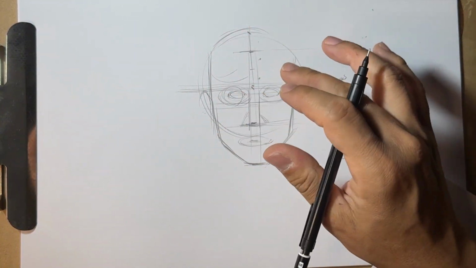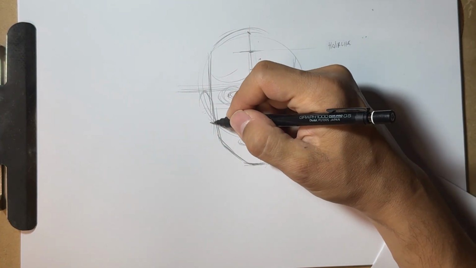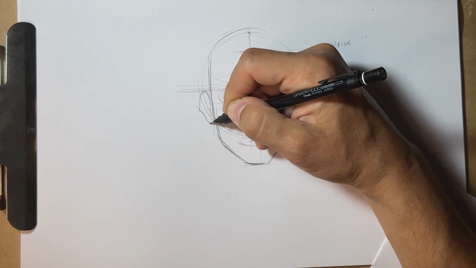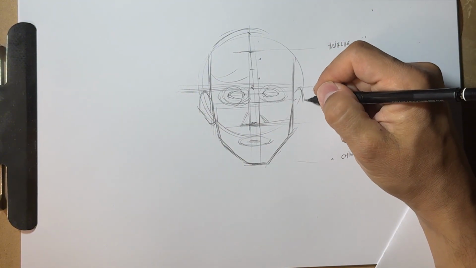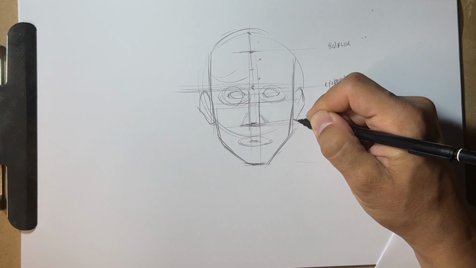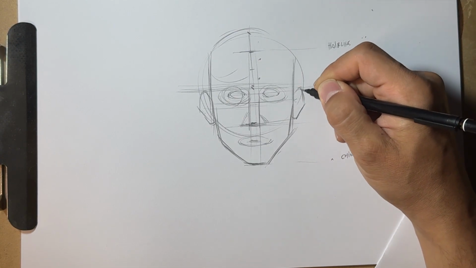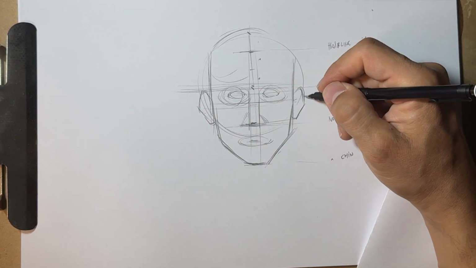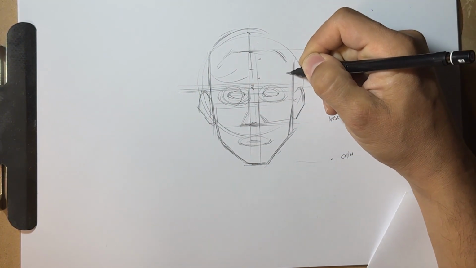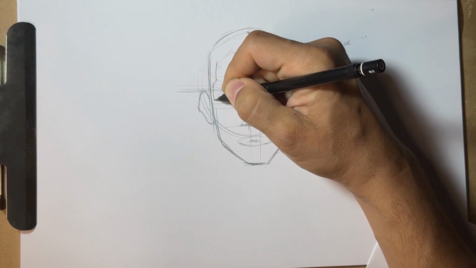And then the lobule is going to be a little bit above the nose line, okay? So this will give you the right space in which you can create the size of the ears. So here I'm creating this shape to see where the hair is going to be.